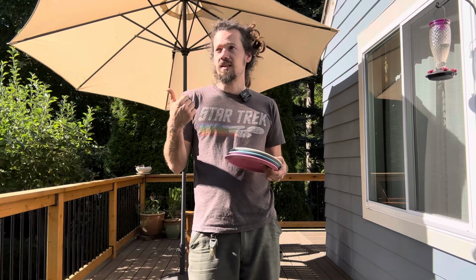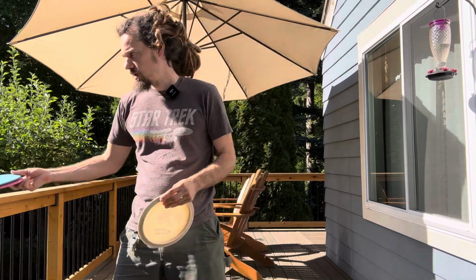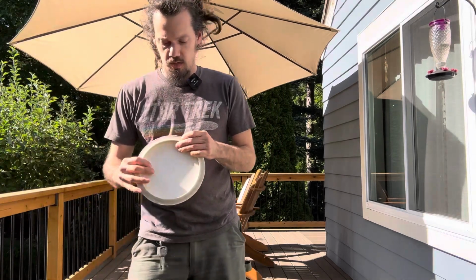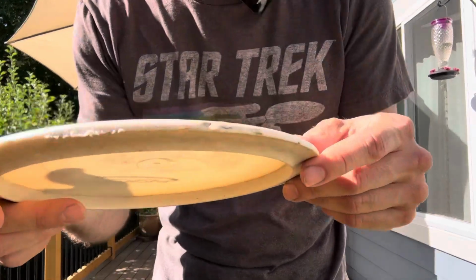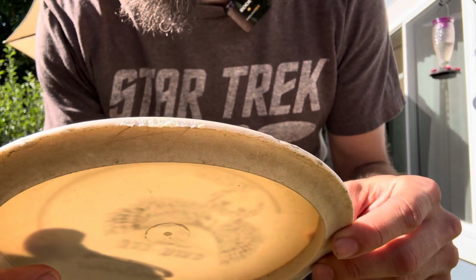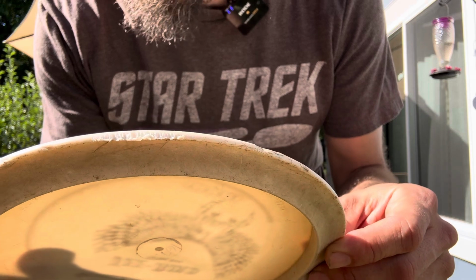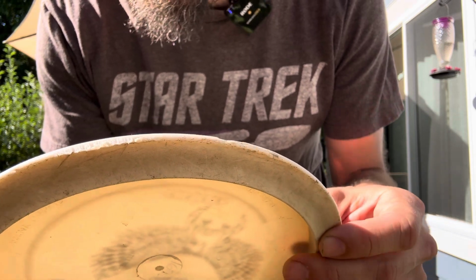So there's two categories. One is things that make the disc wobble more, which includes stuff like this. Like obviously, this landed very aggressively on asphalt at some point.